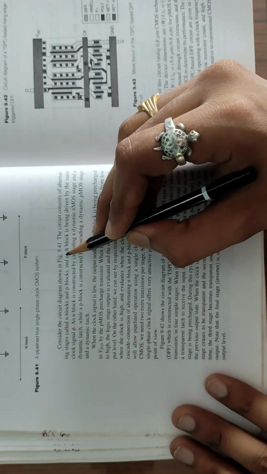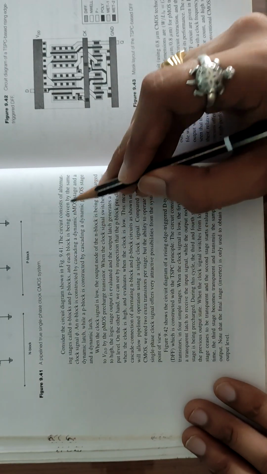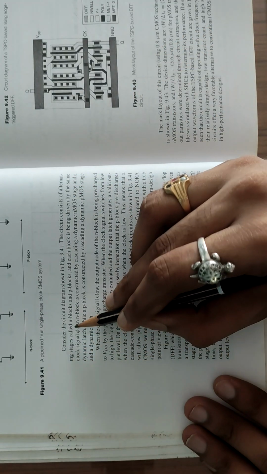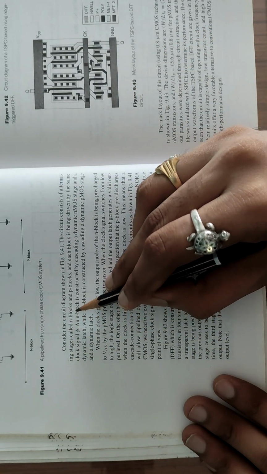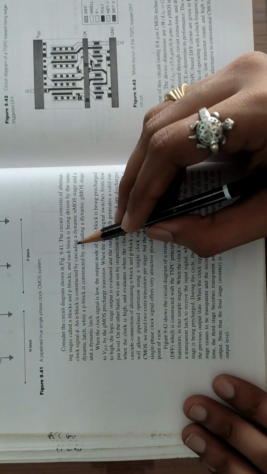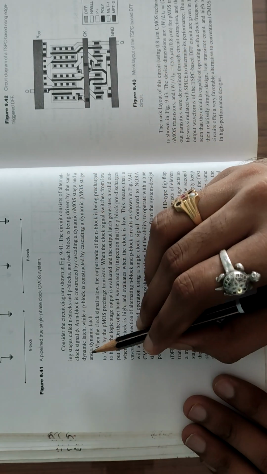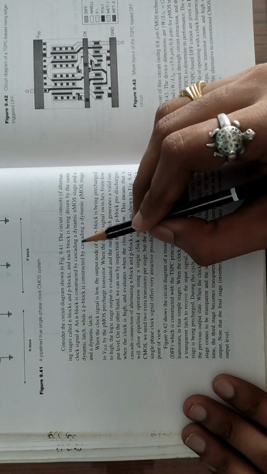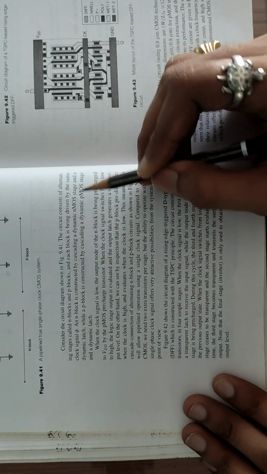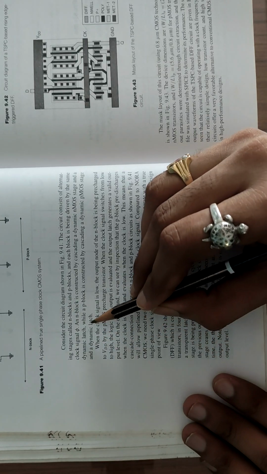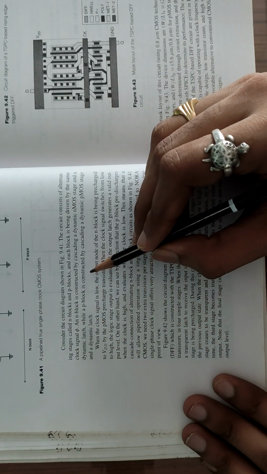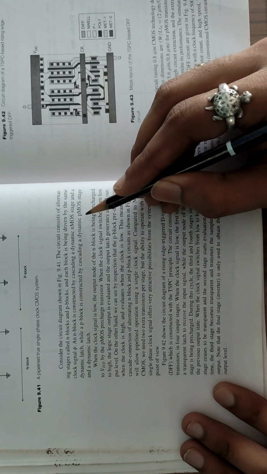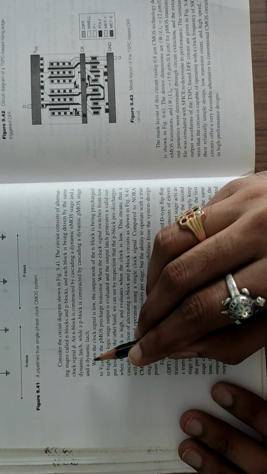Consider the circuit diagram shown in the figure. The circuit consists of alternating stages called N blocks and P blocks, and each block is driven by the same clock signal phi. An N block is constructed by cascading a dynamic NMOS stage and a dynamic latch, while a P block is constructed by cascading a dynamic PMOS stage and a dynamic latch.